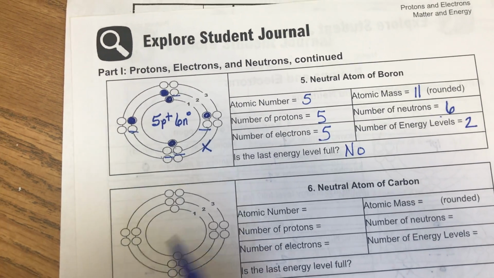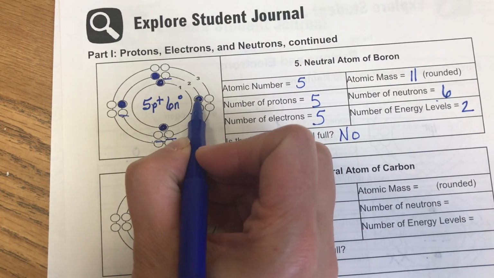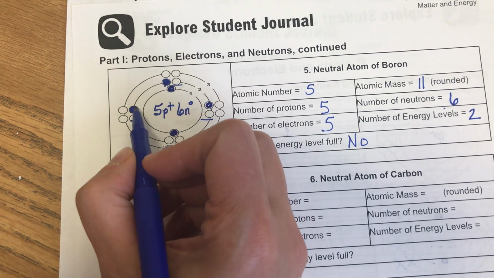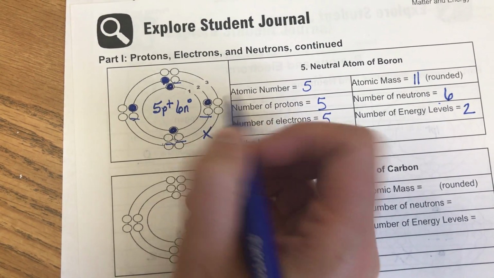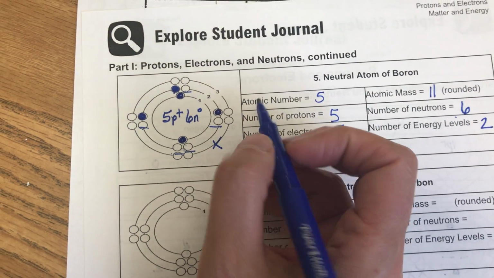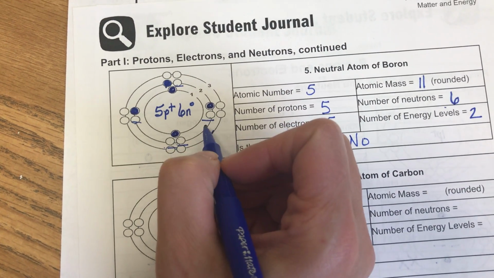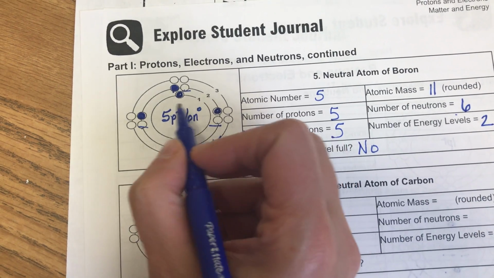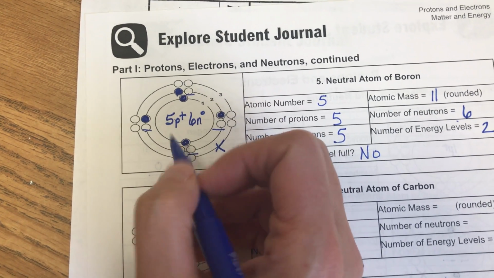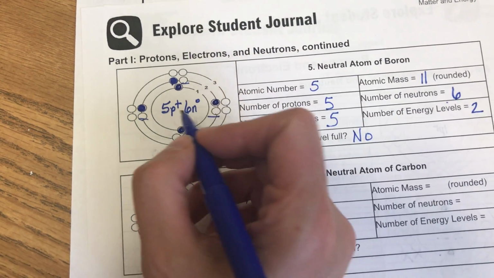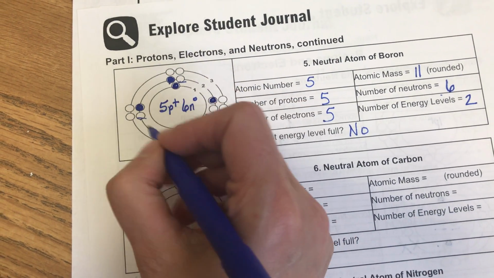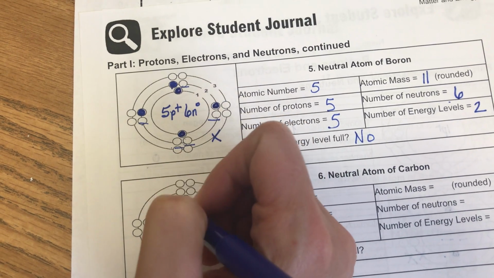You may ask yourself, why did Miss Whitehead go all the way around to draw in her electrons? Why did I not just bubble these in together? You could do that. You could actually bubble them in together, because really the electrons could be placed anywhere on the energy level, because technically the electrons are moving, aren't they? They're moving around and they're traveling along that energy level.